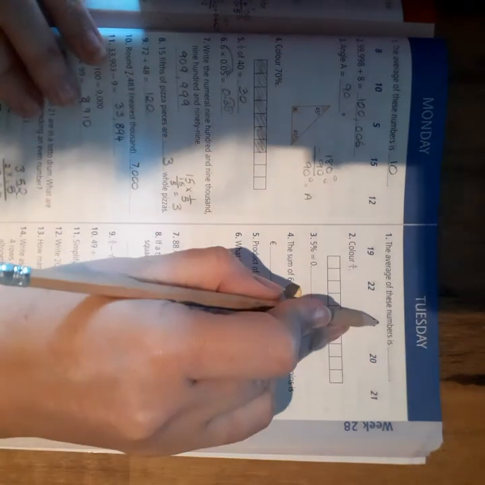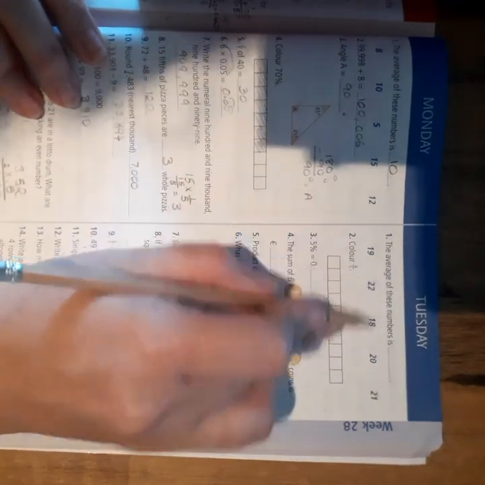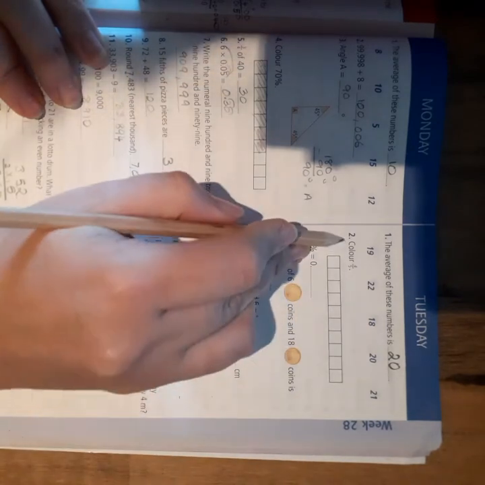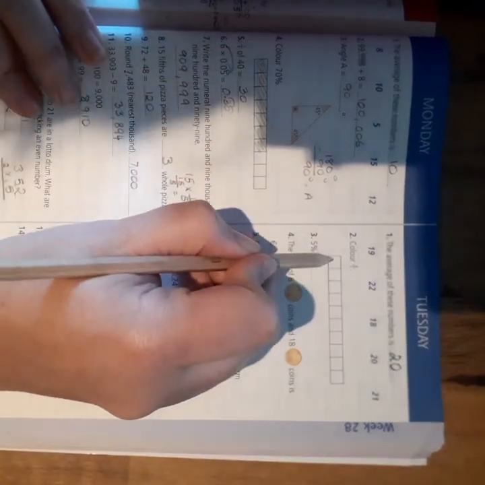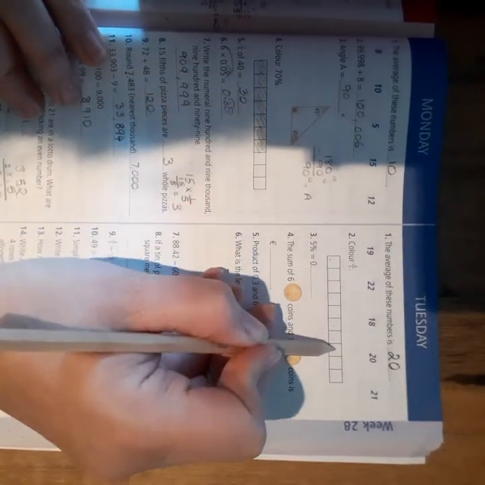Okay, now we're on to page 83, Tuesday. The average of these numbers is, so you add them all up and we divide by 5. So when you add them up, you get 100 and divide by 5 and you get 20. Colour 4/5. Now this time again, we count 1, 2, 3, 4, 5, 6, 7, 8, 9, 10.